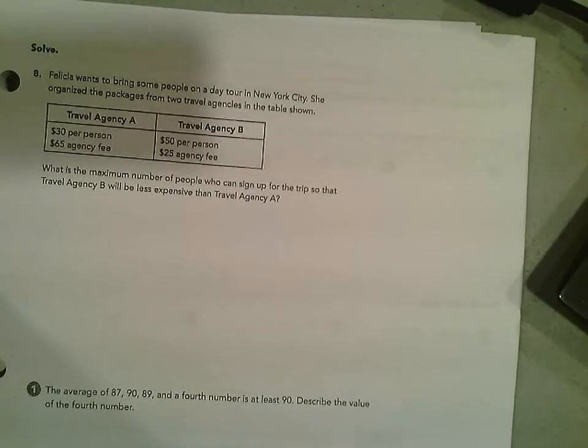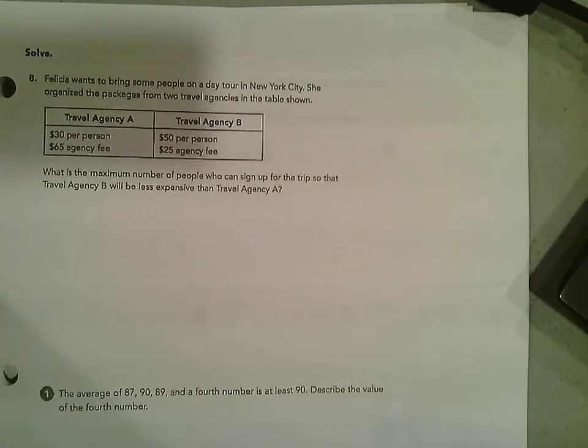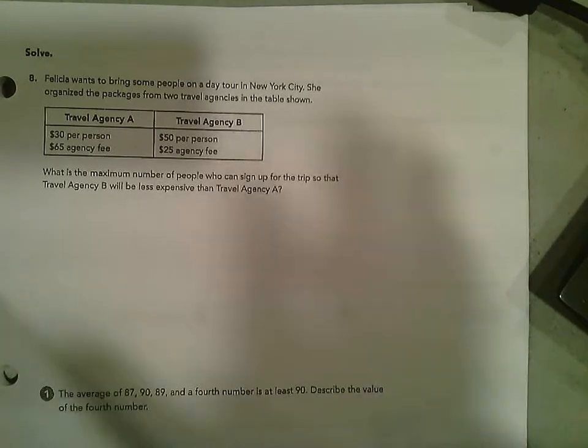See how you're doing. You give number 8 a try on your own. Give this a pause, and then I'll go through it with you in a second.